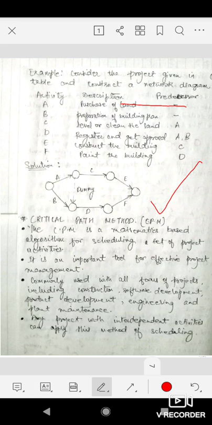Like A and B do not have any predecessor, so we can start them from 0 time. Then C will only start after A, D will only start after A and B, E can only start after C, and F can only start after D. So we have made a network diagram. In this network diagram, an arrow represents an activity and a circle represents a node, the starting and finishing time of the activity.